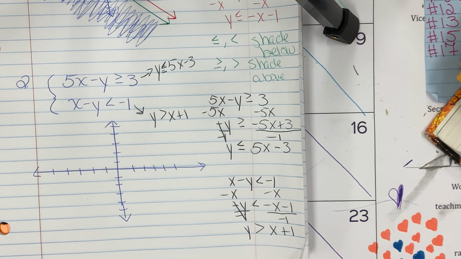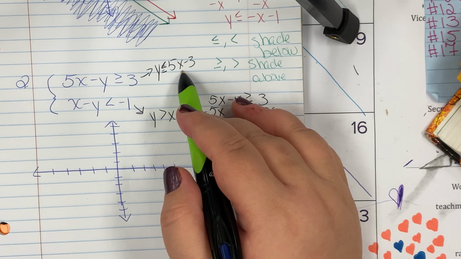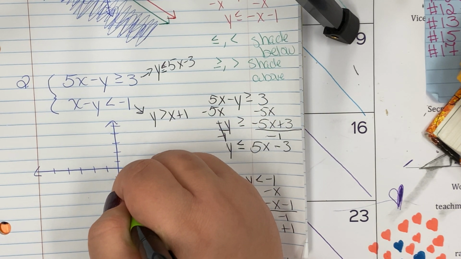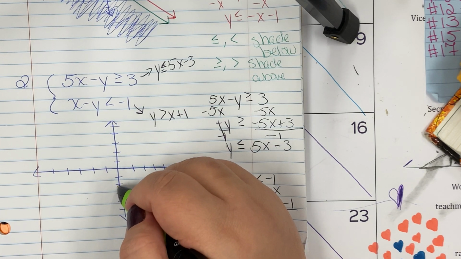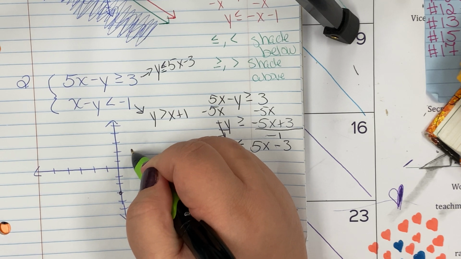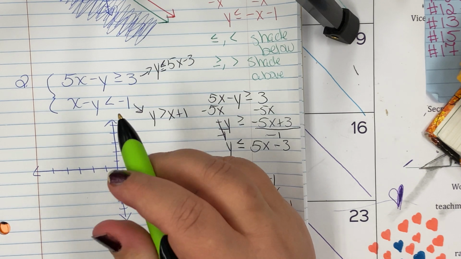So we have those two lines. We're going to go ahead and graph them. So y is less than or equal to 5x minus 3. I'm going to put my first point on 0, negative 3. I'm then going to go up 5, so 1, 2, 3, 4, 5, and to the right 1. And on the graphs on your worksheet, it only goes 5 notches.